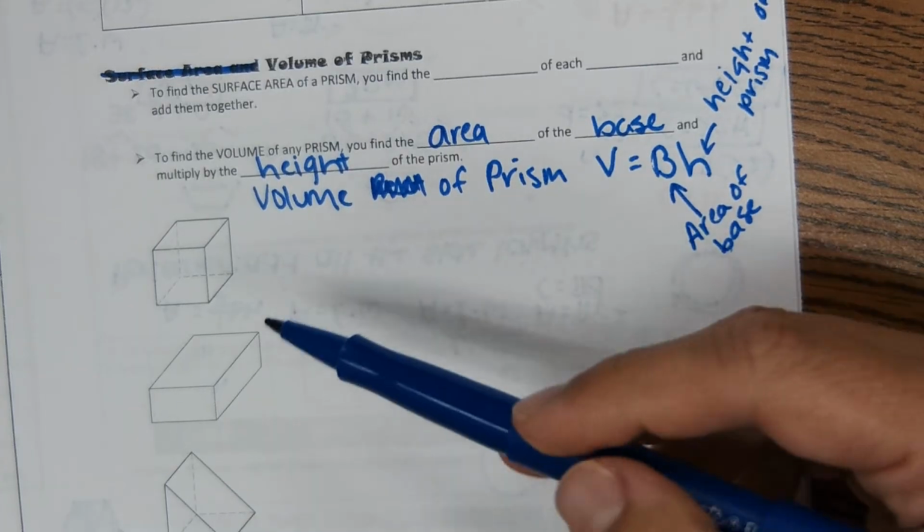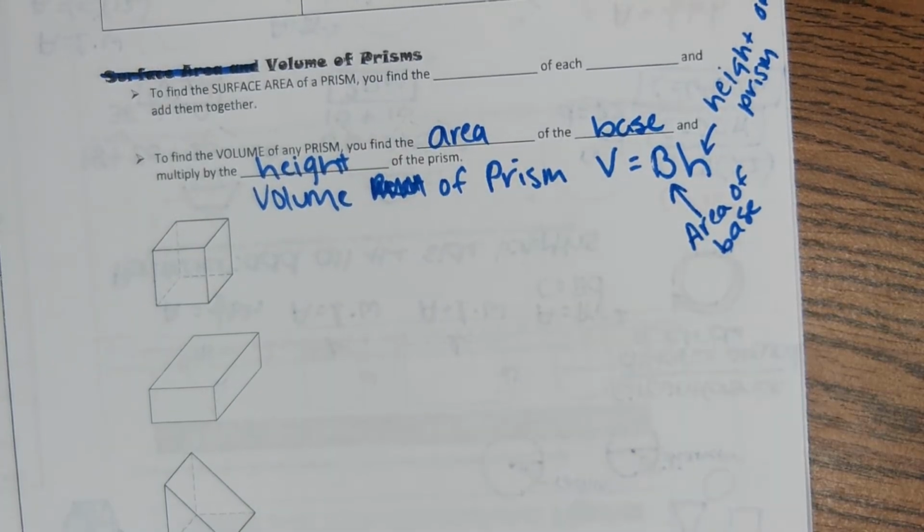I actually kind of like that there's no numbers here because then those that like to work ahead haven't solved it yet. They're probably like, I was thinking that. Okay. So let's fill in some numbers.